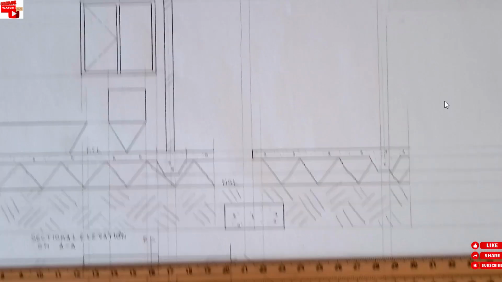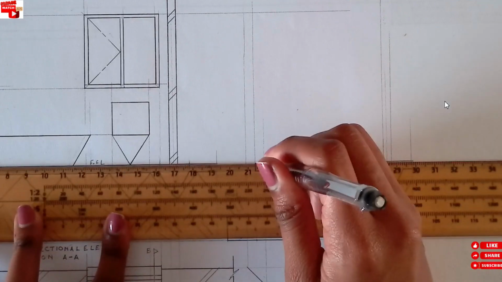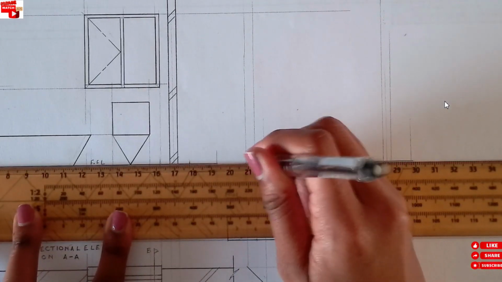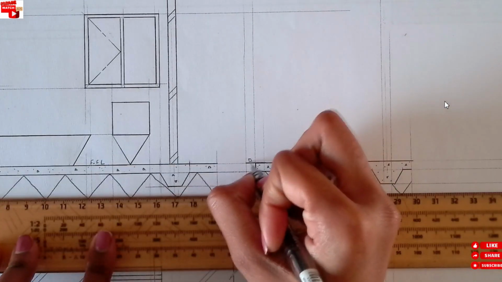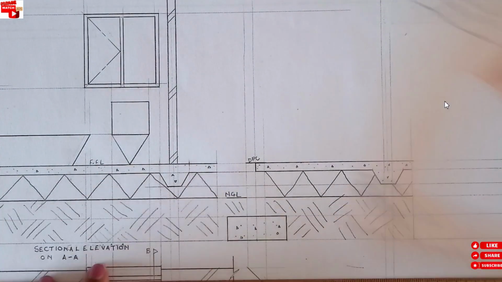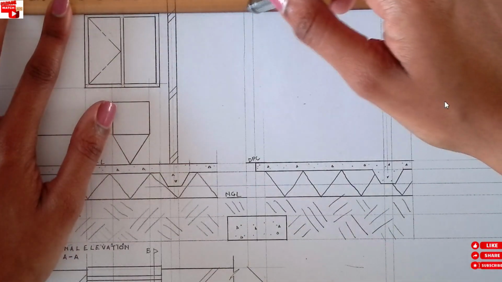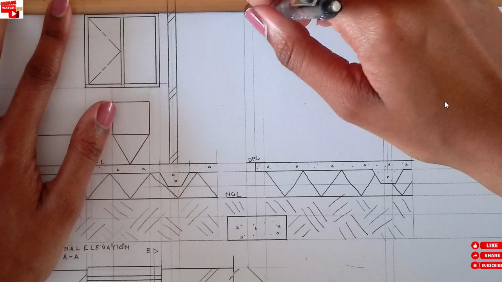Then from there we can add a DPC here. And then we can start with our door and our window height.